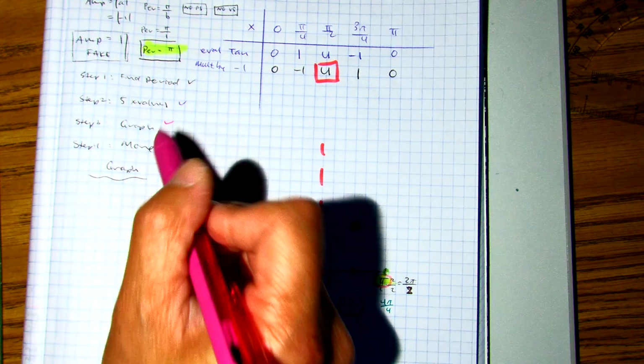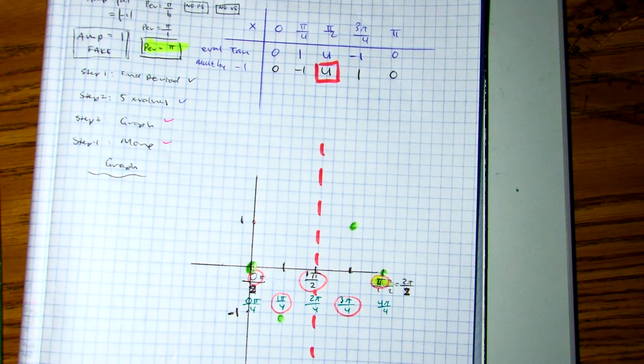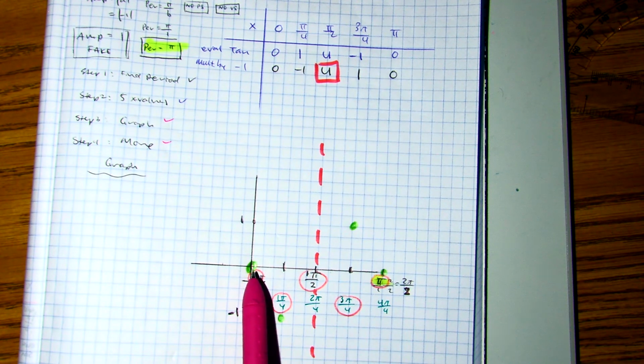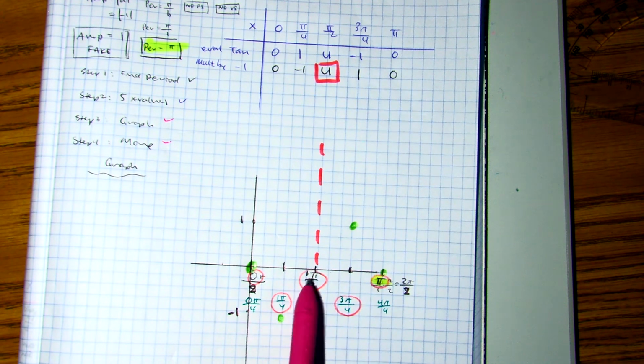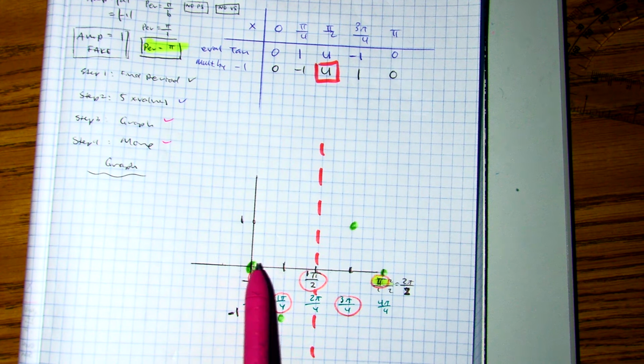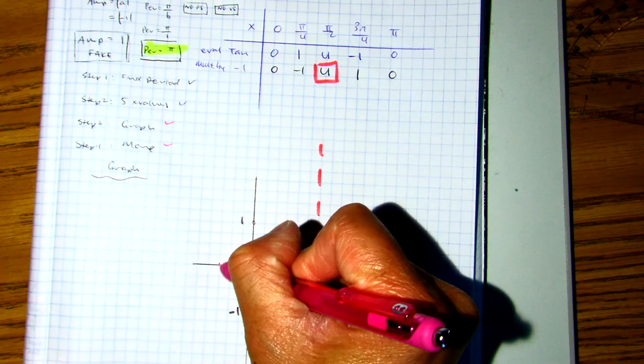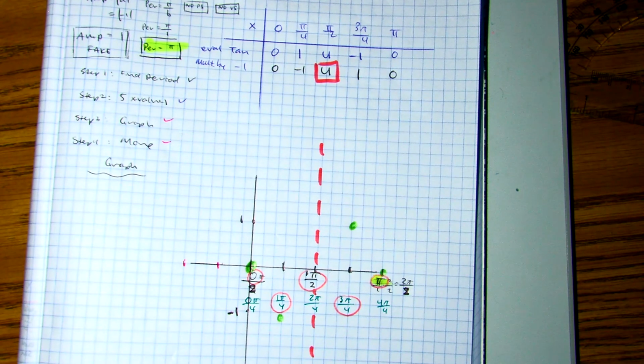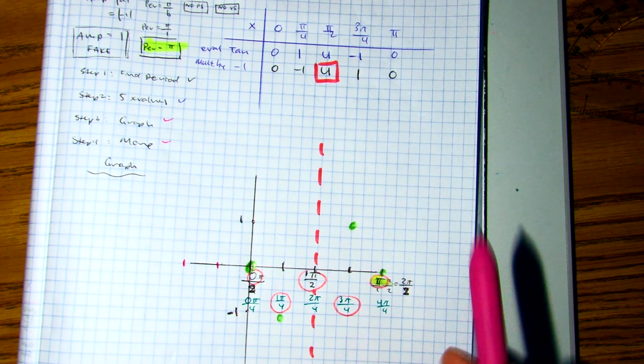How many points do we normally graph on the x-axis? 5. 1, 2, 3, 4, 5. So if you repeat it, look. 1, 2, 3, 4, 5. Does that make sense? And I'm going to do the same thing the other way, and you count the asymptote. 1, 2, 3, 4, 5.